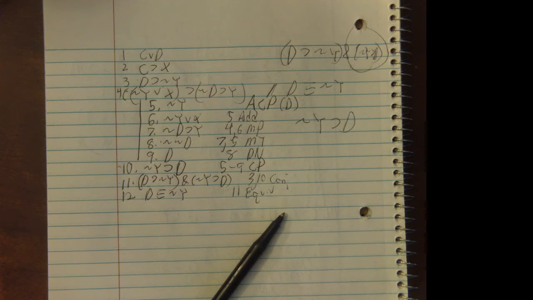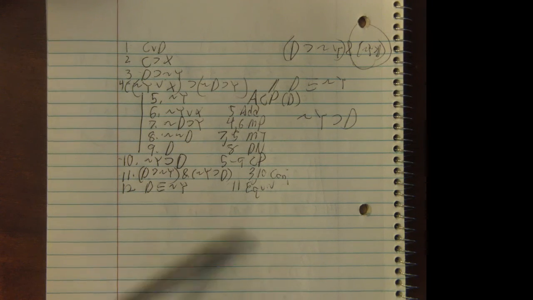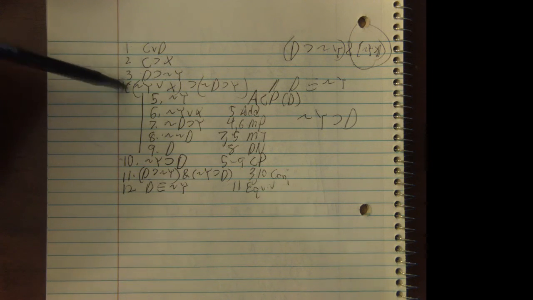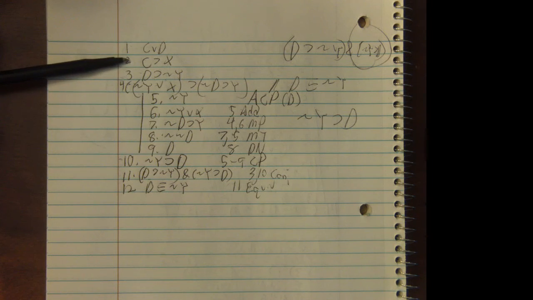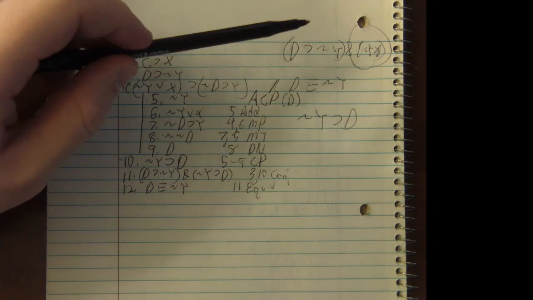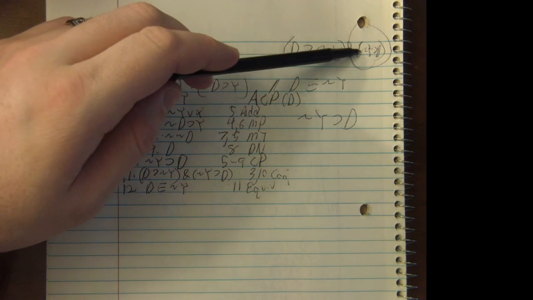So my general rule is if I need to get a conditional, I use conditional proof unless there's obvious hypothetical syllogisms. If I need to get a biconditional that doesn't look too easy, then I use conditional proof twice. We didn't need to in this because we had the premise 3 there. But if I didn't have something like premise 3, I'd do 2 conditional proofs. I'd assume D and show it leads to not Y. I'd assume not Y and show it leads to D.